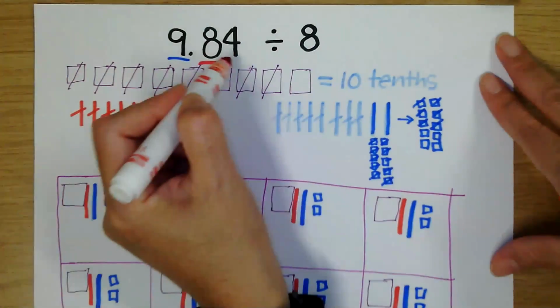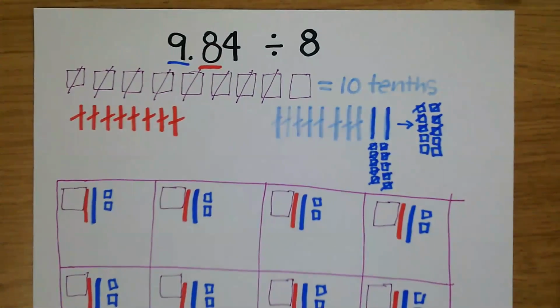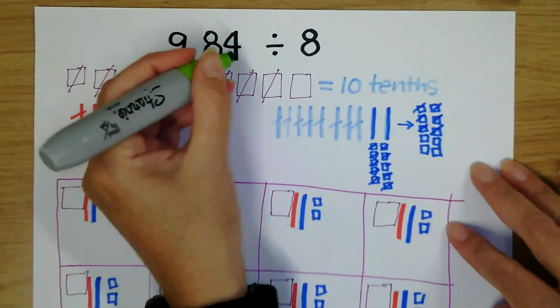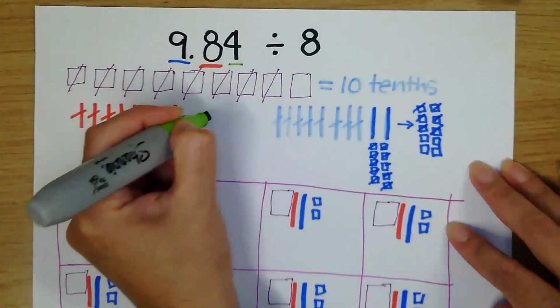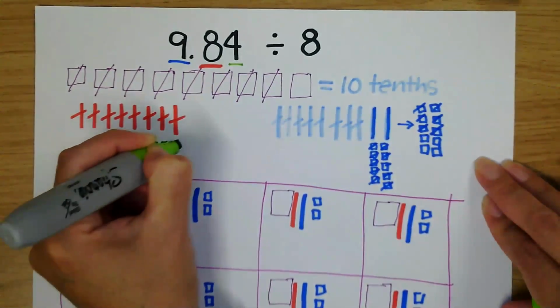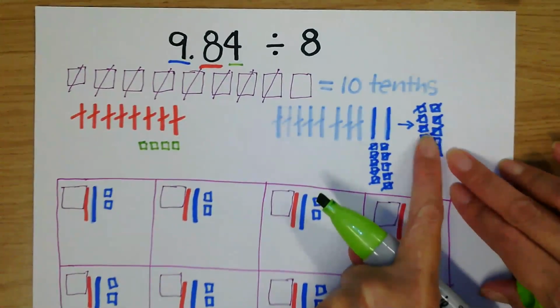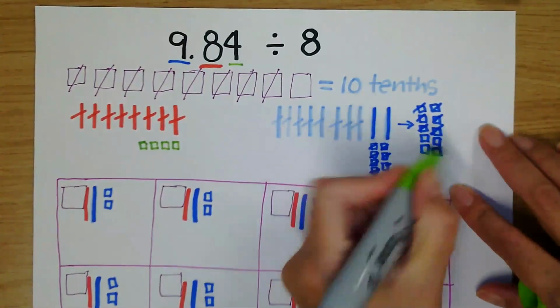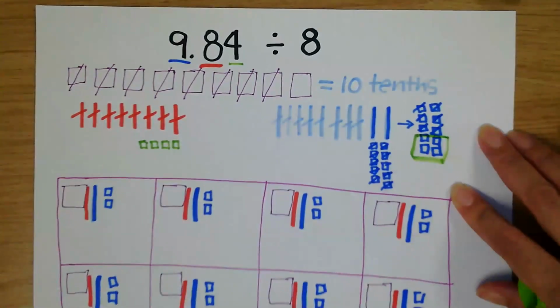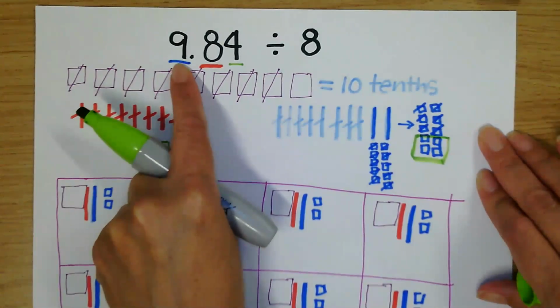Now I need to divide 4 hundredths among 8, but I know that 4 hundredths are not enough. However, remember that we have 4 hundredths left or remaining from when we divided the 9 wholes.